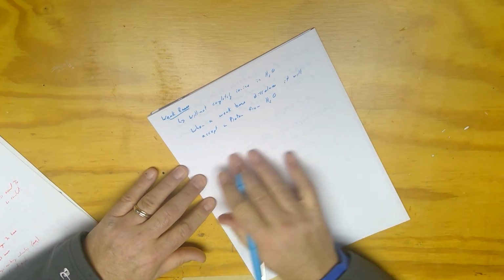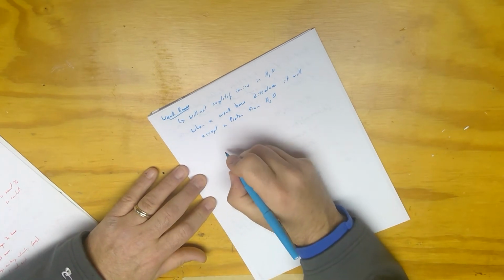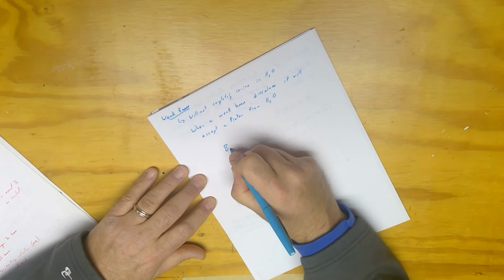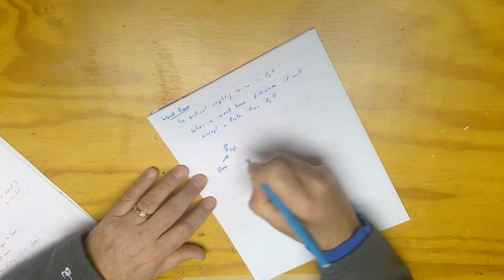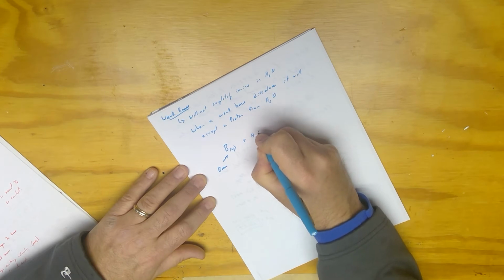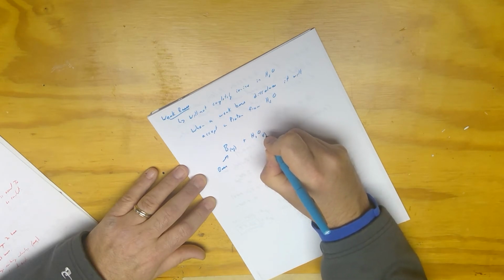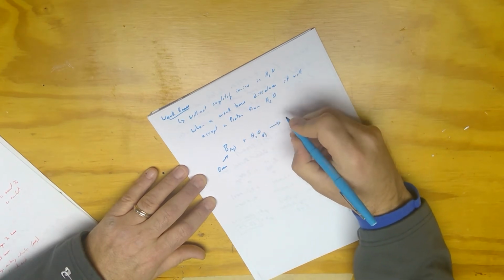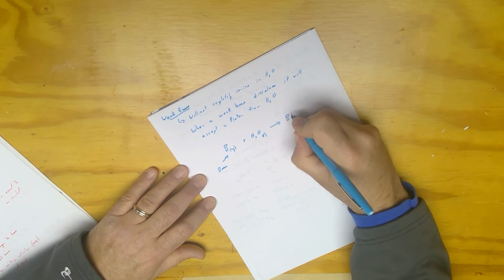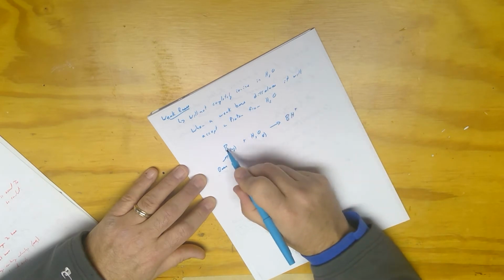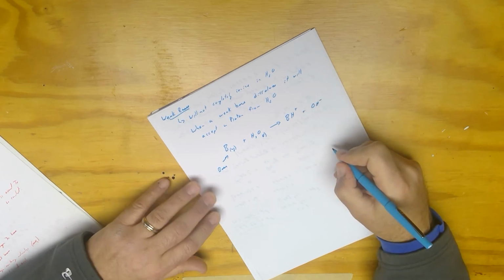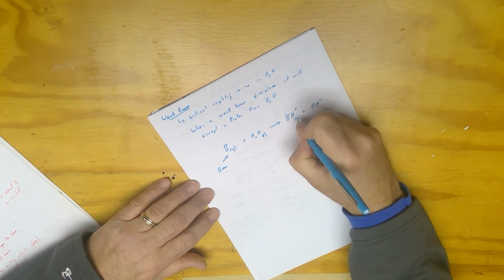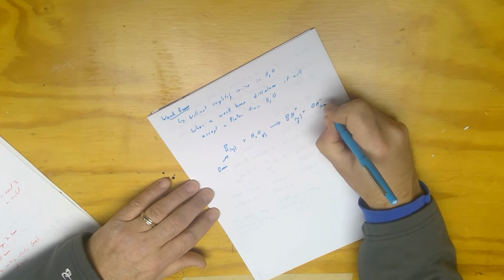So a general equation for a weak base is we get B, there's my weak base. We put it in water, liquid, and we get BH+, because it's taking a hydrogen, and OH-. Okay, this is aqueous, and this is aqueous.